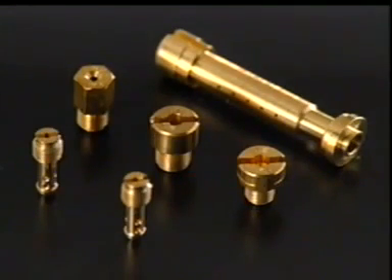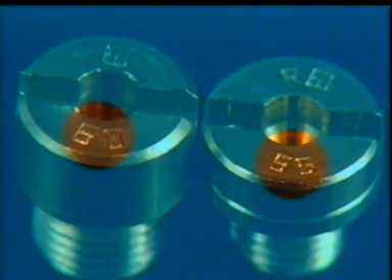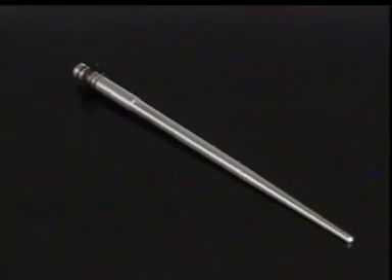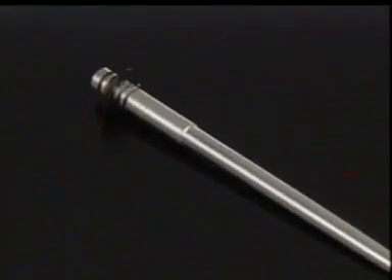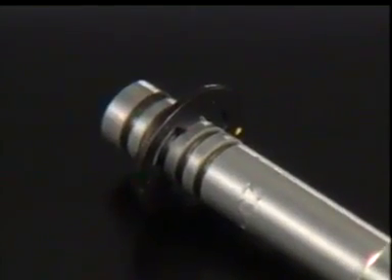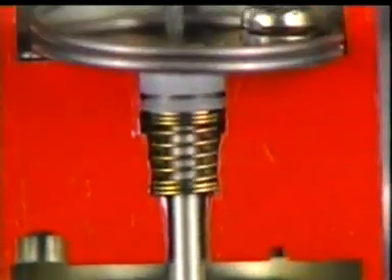Each jet is stamped with a number indicating the size of the hole in it. A larger number indicates a larger hole diameter. At the tip of the needle there are 5 grooves. When the clip is lowered, the jet needle is pulled upwards, so that the amount of fuel dispensed from the jet needle is increased. And this produces a richer fuel-air mixture.